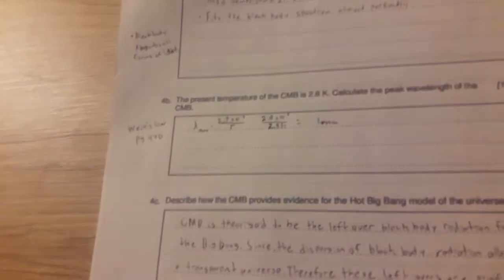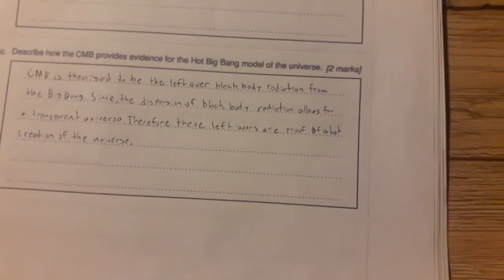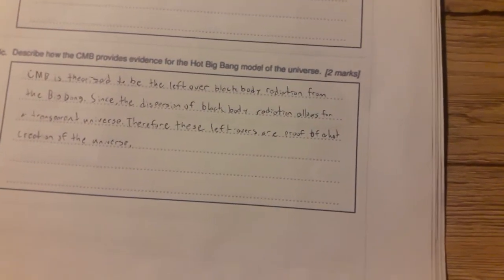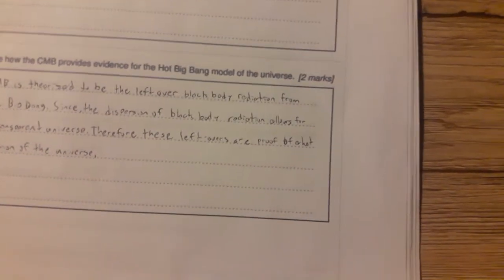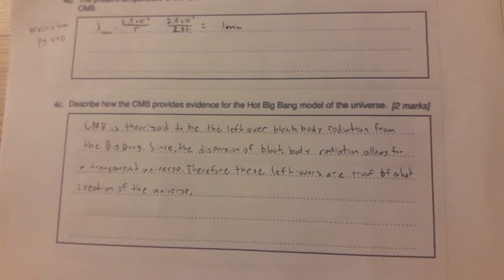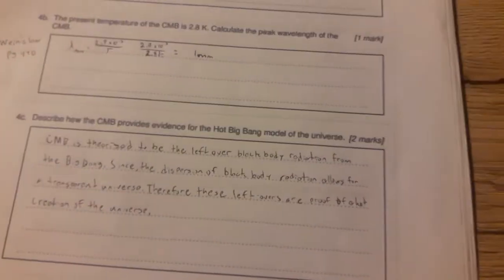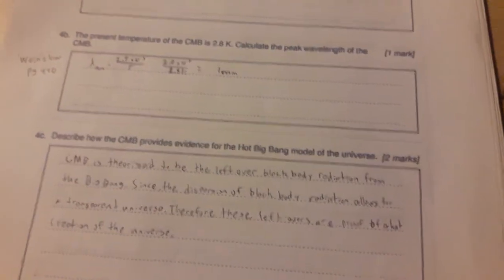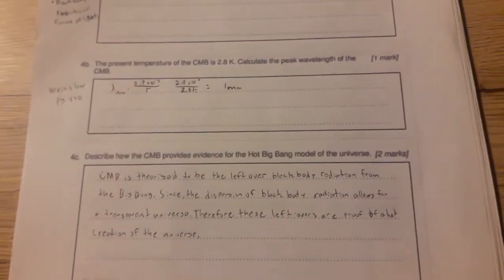Essentially, prior to the Big Bang, the universe was mostly black body radiation, where all forms of light are just absorbed. There's no light in the universe. It's just dark, until of course the Big Bang happens and light comes out.